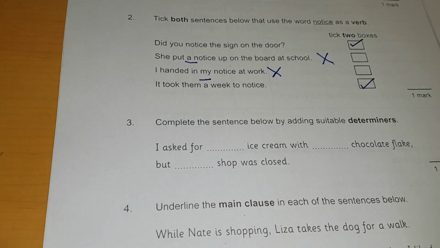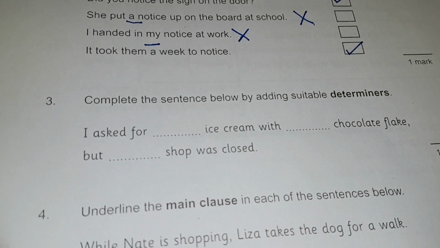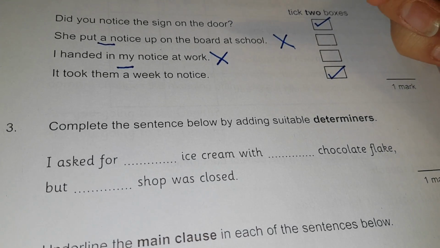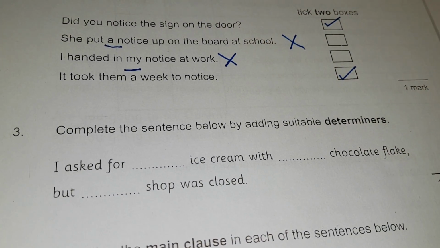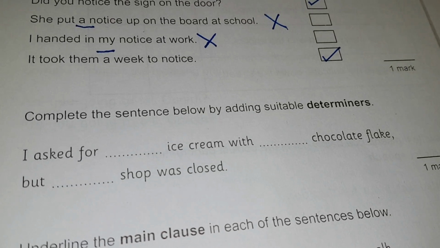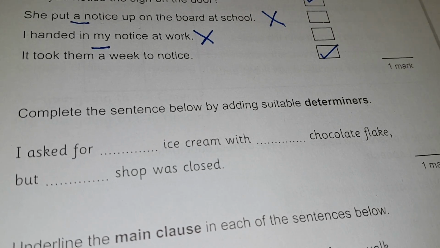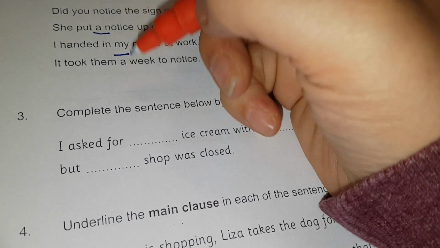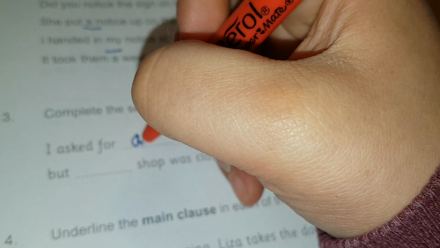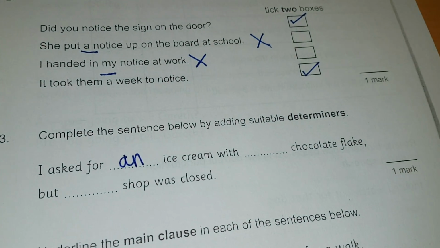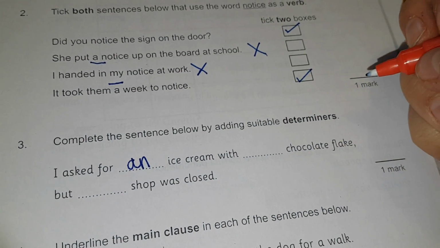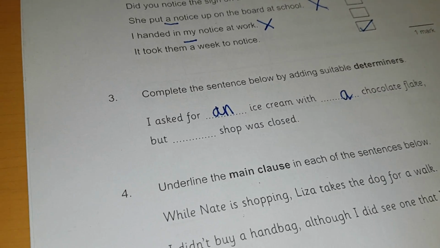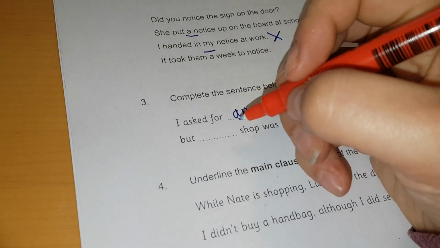and this one. Number 3, complete the sentence below by adding suitable determiners. So we just mentioned determiners up here. A determiner comes before a noun and it tells you a little bit more information about them, for example, who they belong to or how many of them there are. So I asked for an ice cream. It needs an N at the end because ice cream begins with a vowel, with a chocolate flake. But the shop was closed.